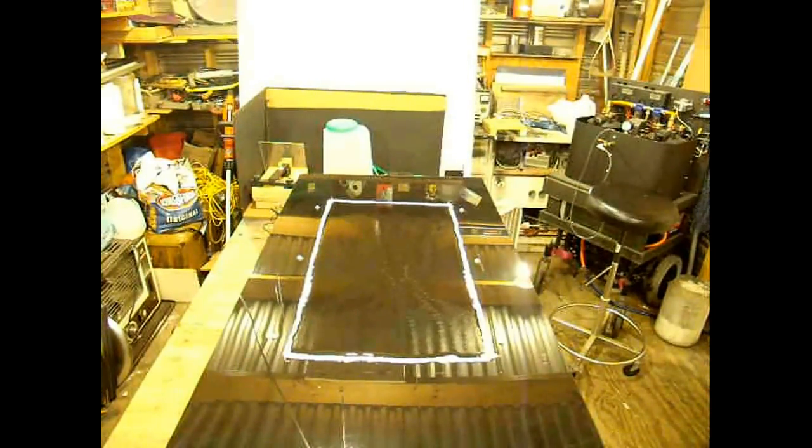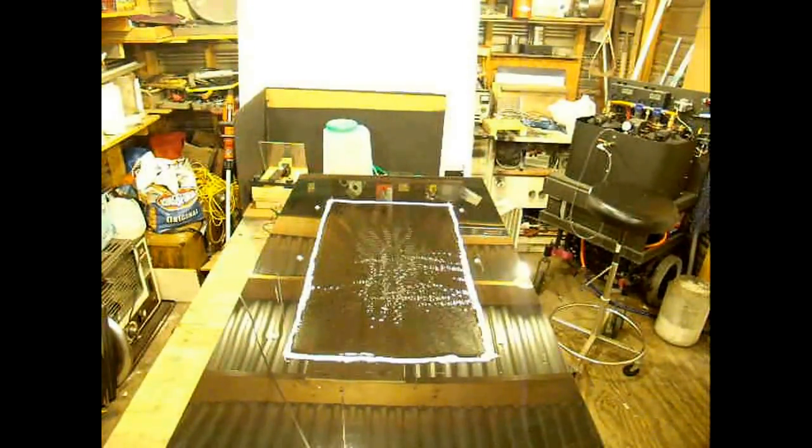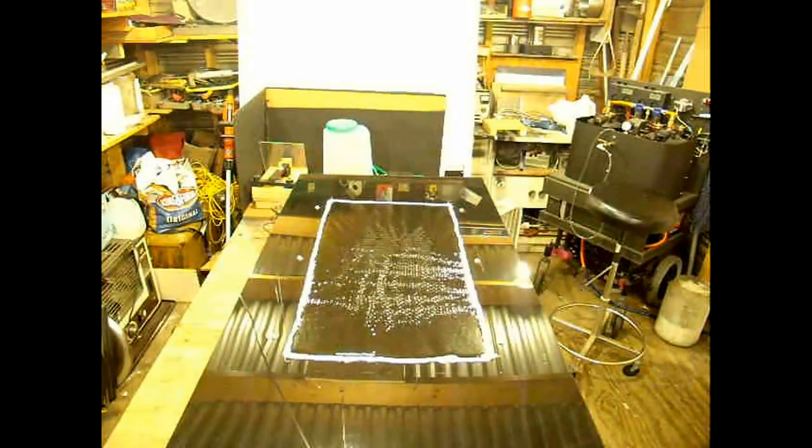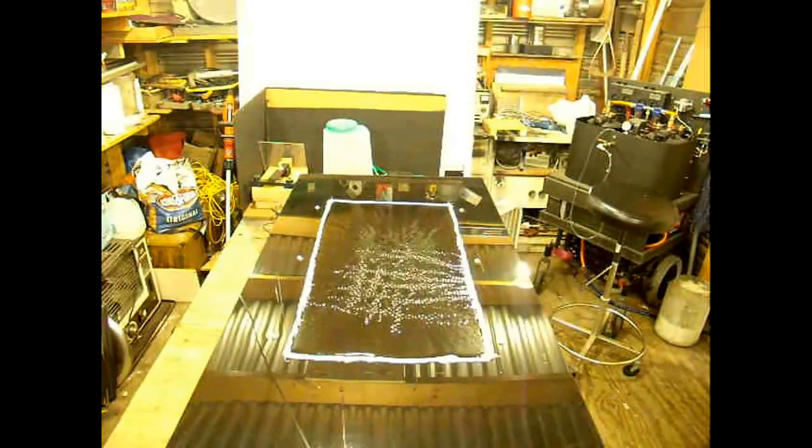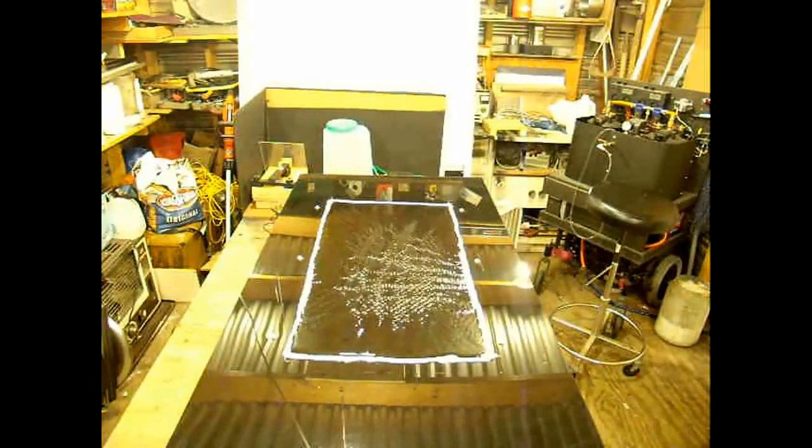As I turn the volume up and down, you can see how these things shoot out in straight lines. And of course, then you have a grouping of more like a circular waveform in the center of this.